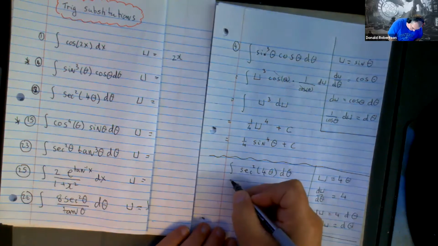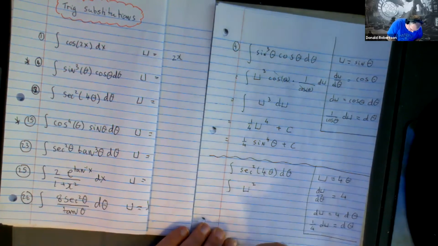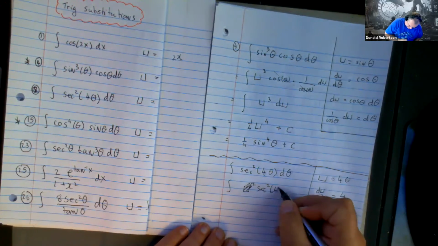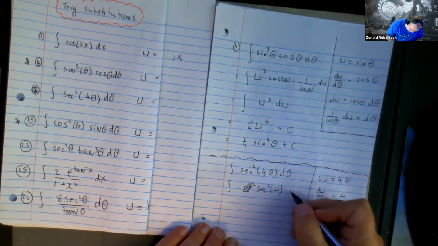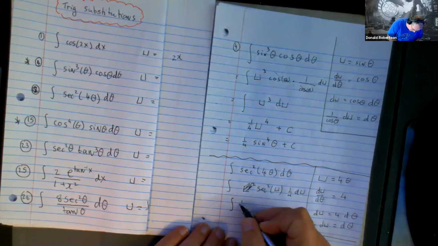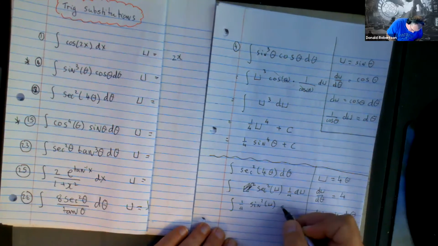Over here, secant becomes u squared. Oh, sorry. Secant is still secant. There we are. That becomes u. And this becomes 1/4 du, just to make it look pretty. Aren't we looking at an integral that only has u's in it?